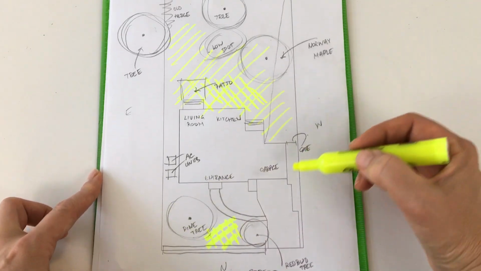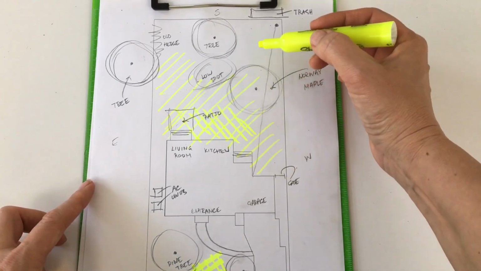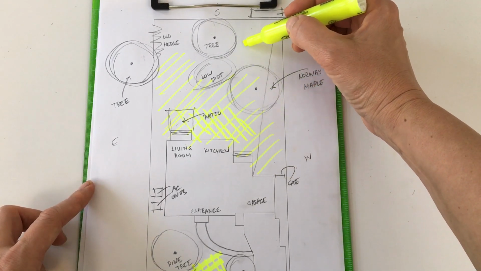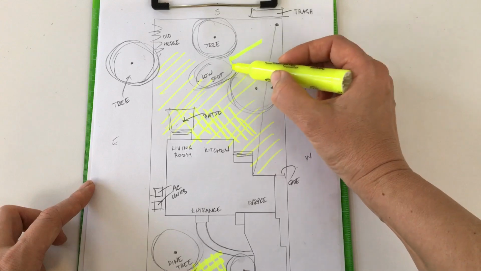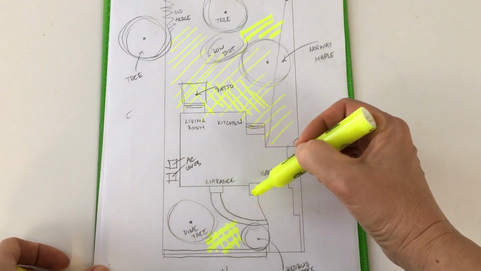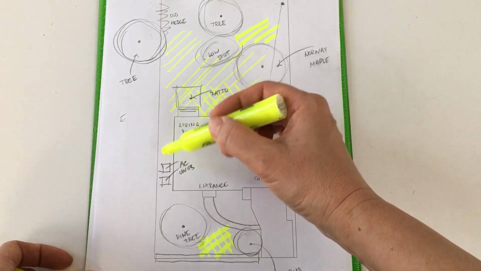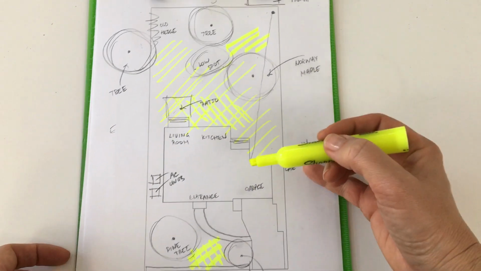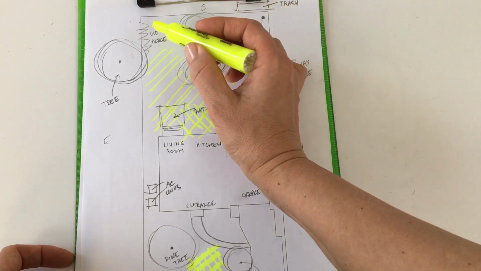There's a house here. No sun here. And maybe just a little bit right here. Right? And everything else, so this is shade here. This is shade, and maybe I have some sun right here.